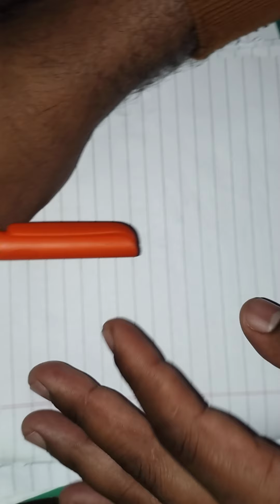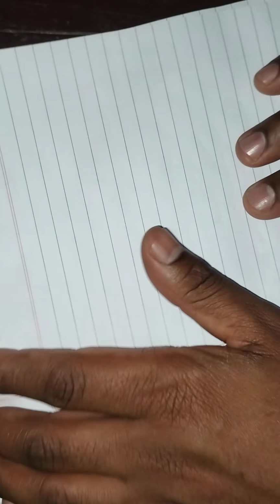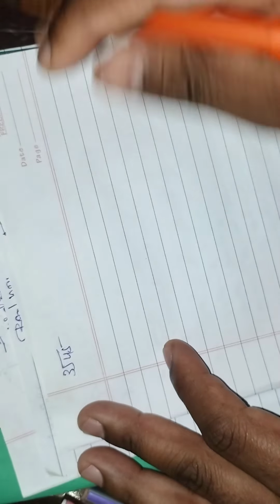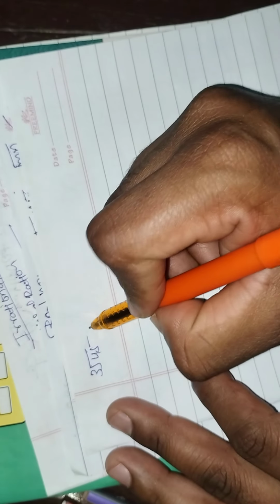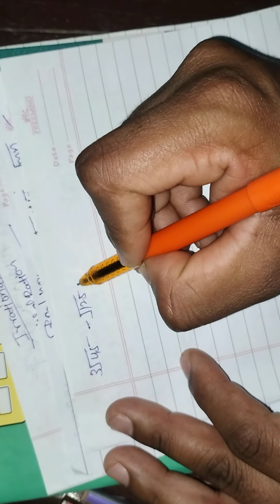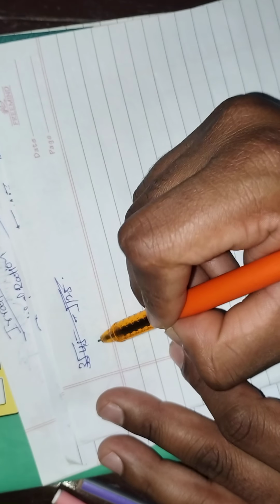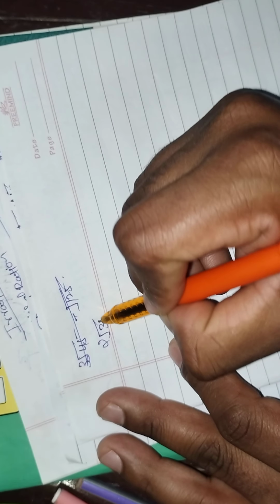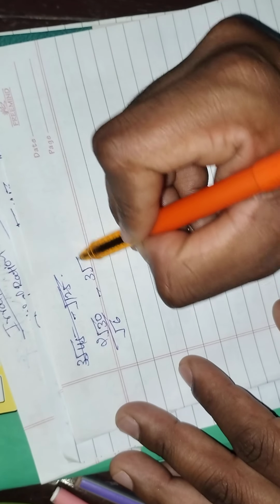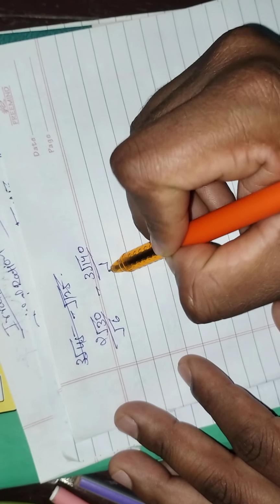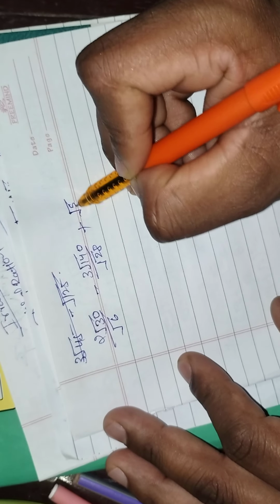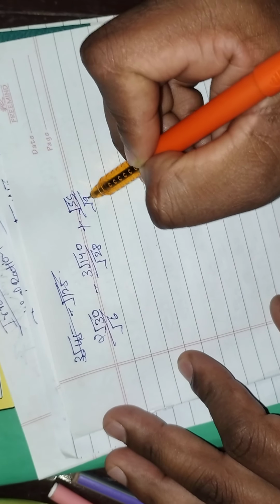Next question is: 2 under root 30 upon under root 6 minus 3 under root 140 upon under root 28 plus under root 55 upon under root 99. Sorry, I am writing the next question again.